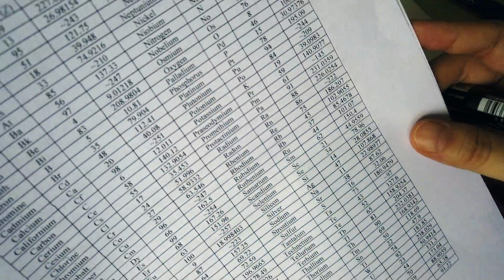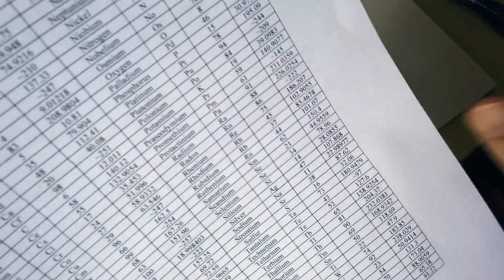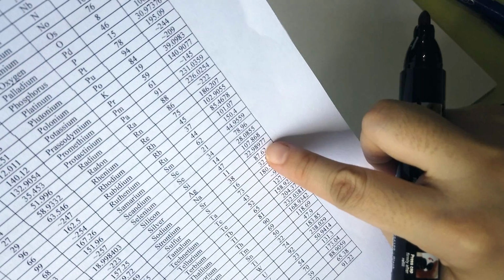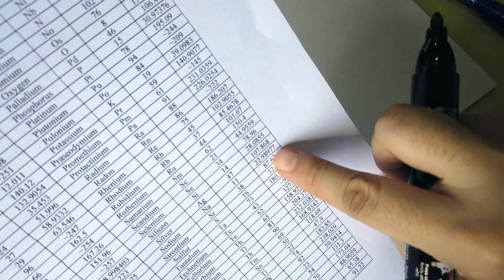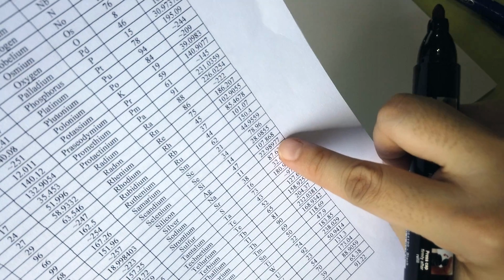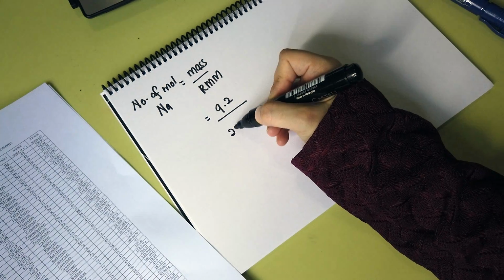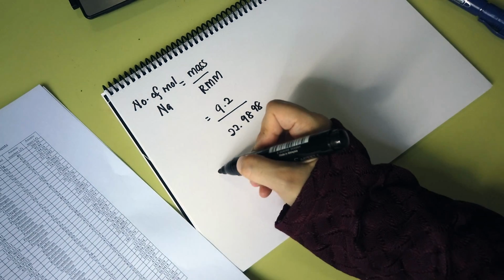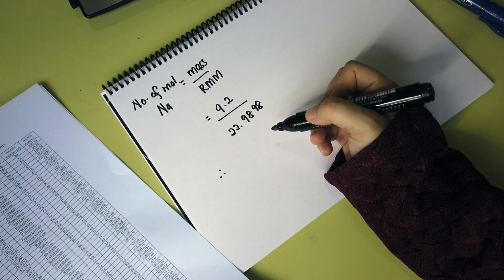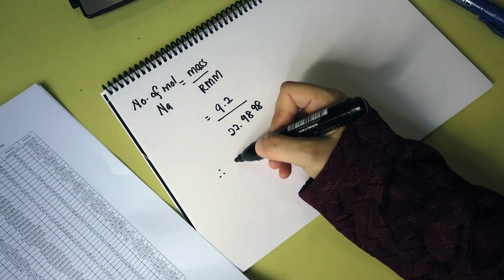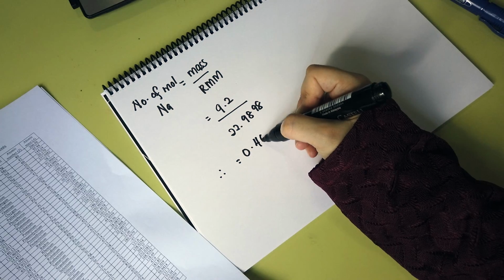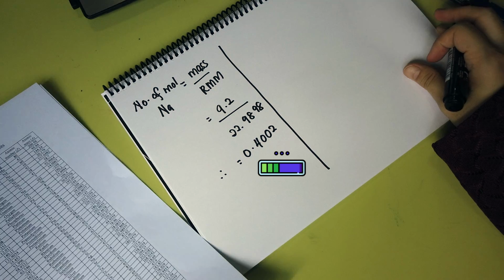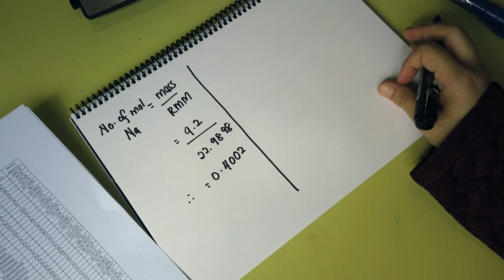According to this list, the RMM for sodium is equivalent to 22.98977. So we can take 22.9898. Therefore, if you calculate this, you should get the number of mole for sodium equivalent to 0.4002.